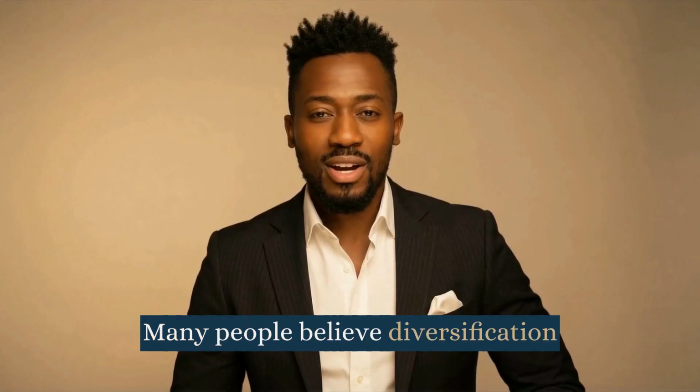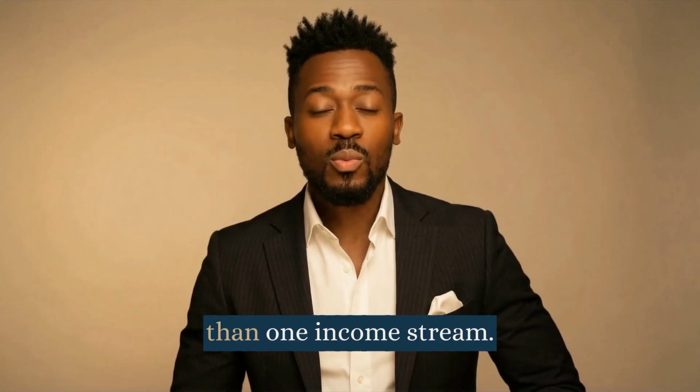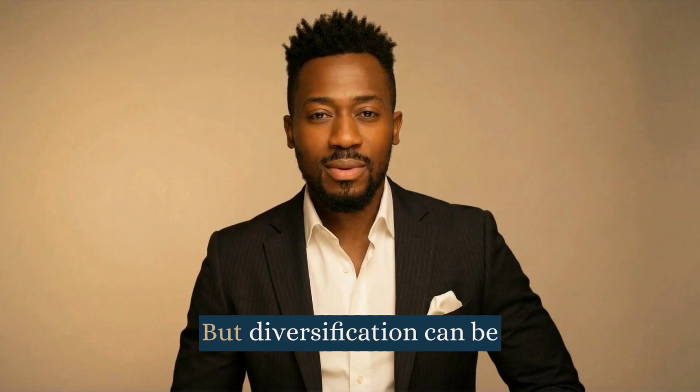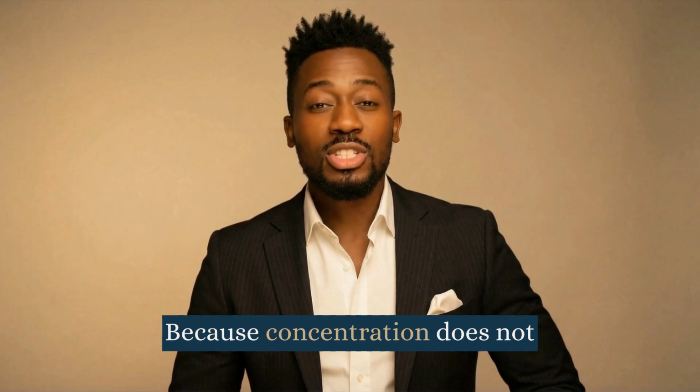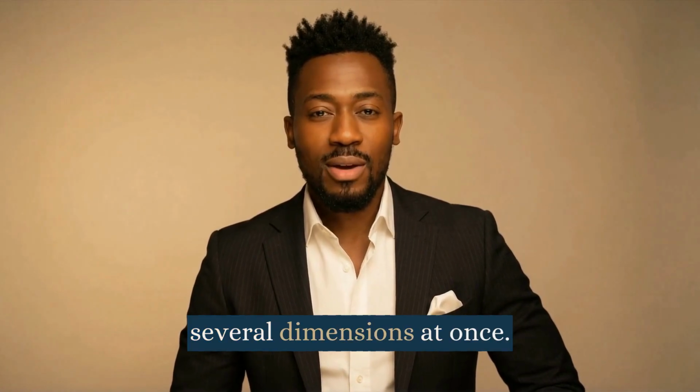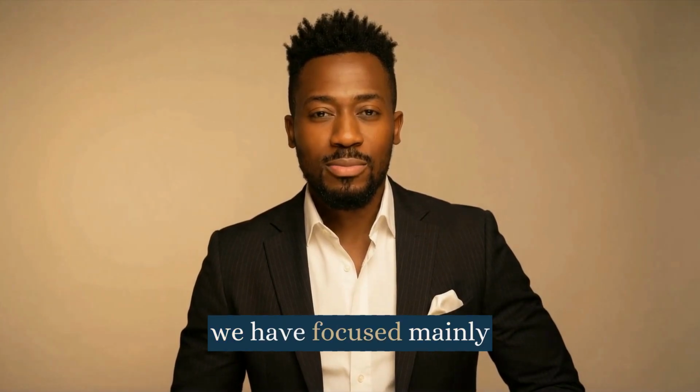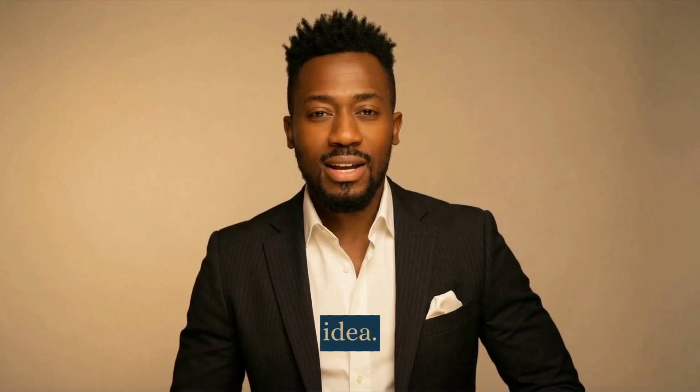Many people believe diversification simply means having more than one income stream. But diversification can be much deeper than that. Because concentration does not exist only in employment. It can exist in several dimensions at once. Up to this point, we have focused mainly on income concentration. Now we expand that idea.